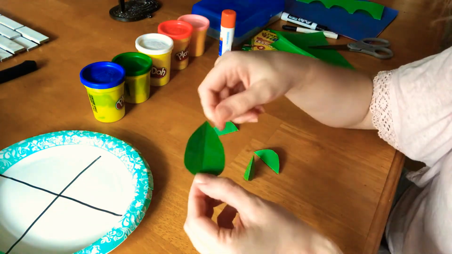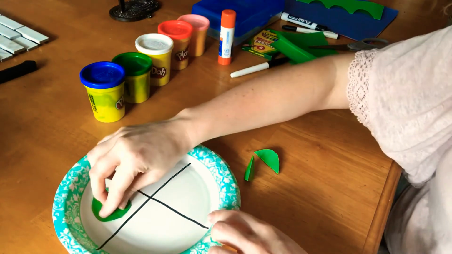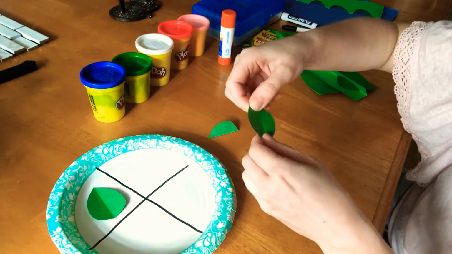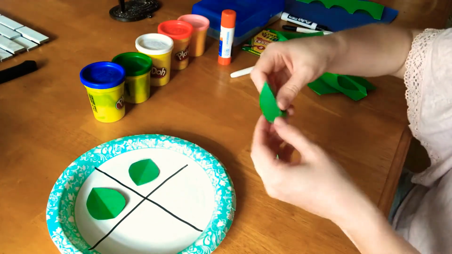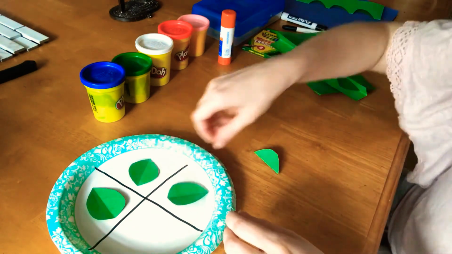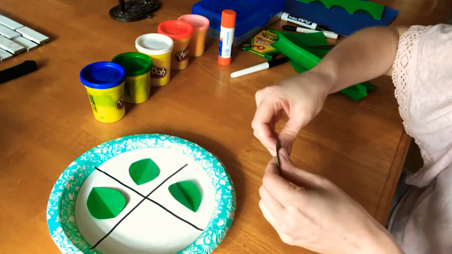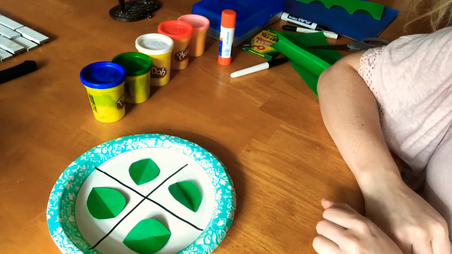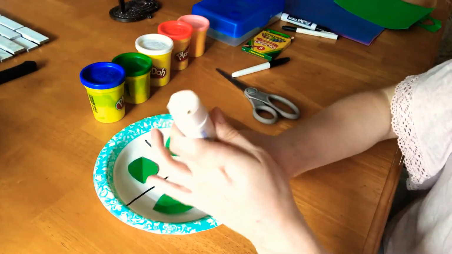Now that my leaves are ready, I will straighten them up and I will glue them right here on 4 of my sections. So let me take my glue stick.